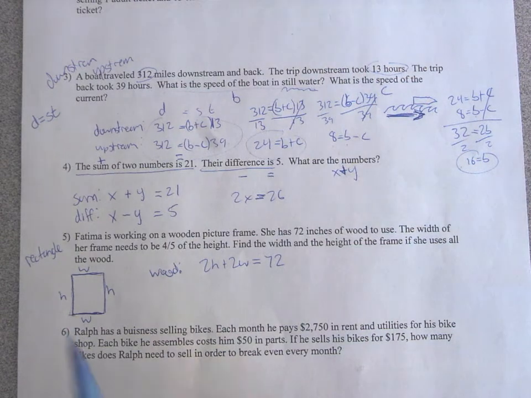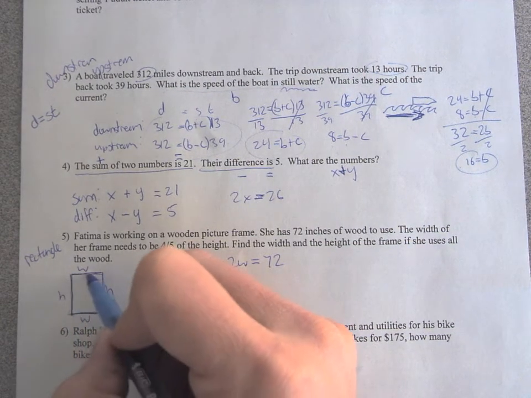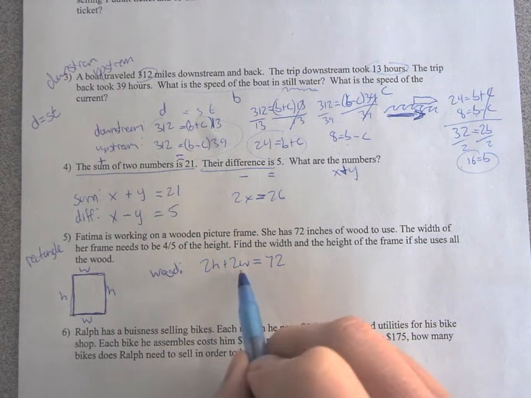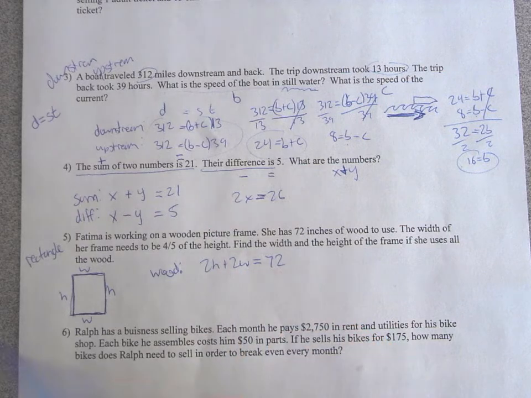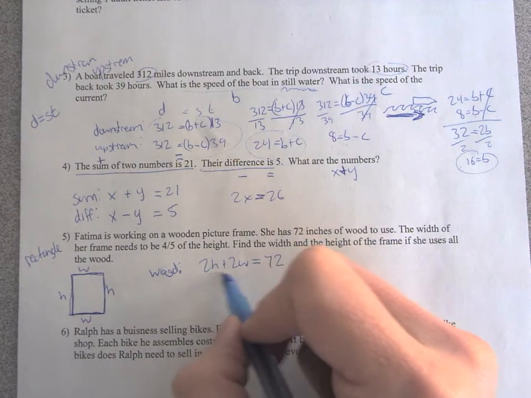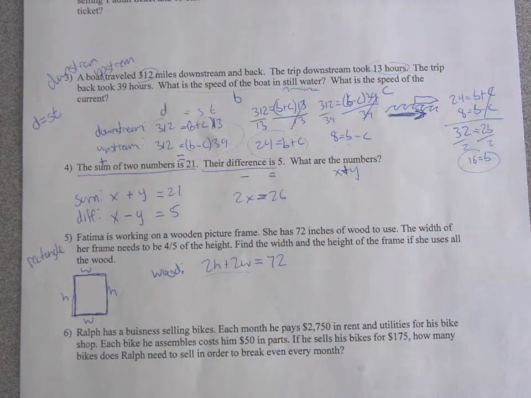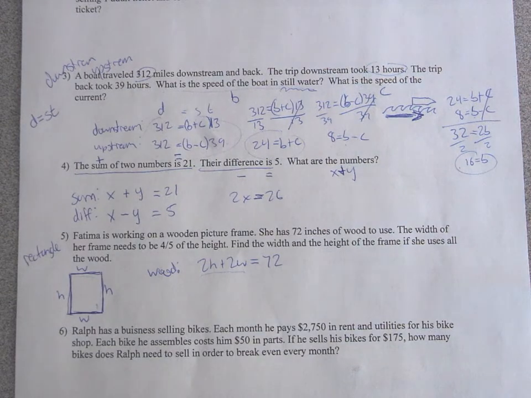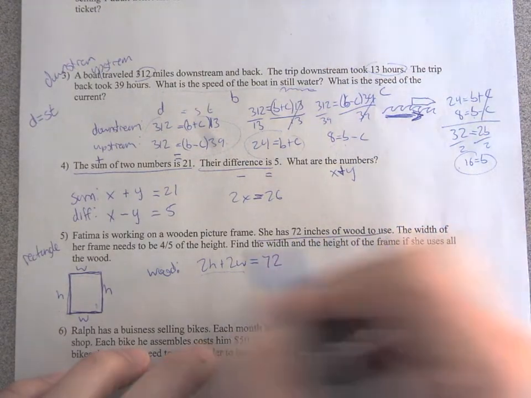This idea of measuring around a rectangle is called perimeter. So this right here, 2H plus 2W, is called the perimeter of the rectangle. The perimeter, or like the edge around the outside of this frame, has to be 72 inches. You don't have to know that word to be able to set up and solve the equation, but just so you know, that right there is the formula for perimeter for any rectangle. 2 times the height plus 2 times the width. So that's equation 1 right here.